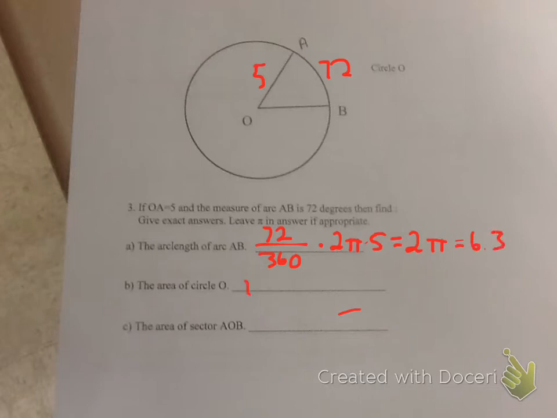The area of the circle is pi times its radius 5 squared. That's 25 pi. And again, if you give that to me as a decimal, 25 pi is 78.5. And to get the area of the sector, remember the sector is this little piece here.